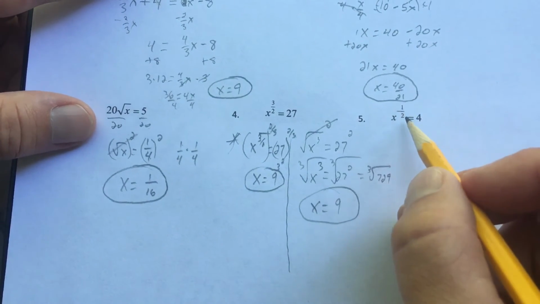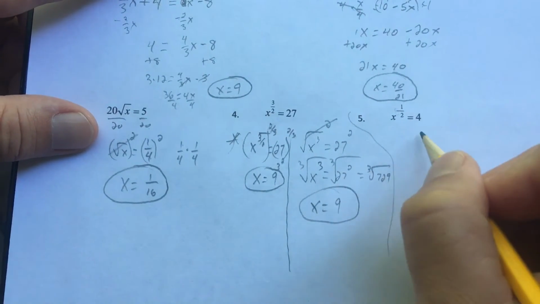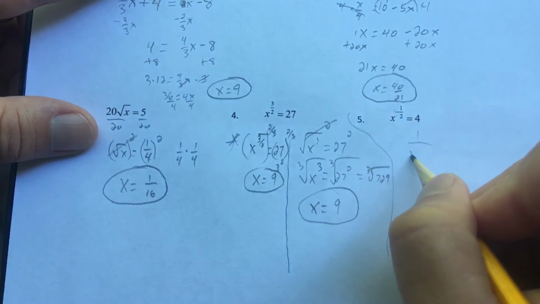X to the negative 1/2, we have to understand that a negative exponent means we're going 1 over whatever that is, and the 1/2 power means square root.